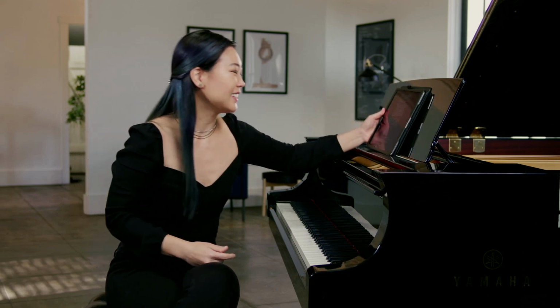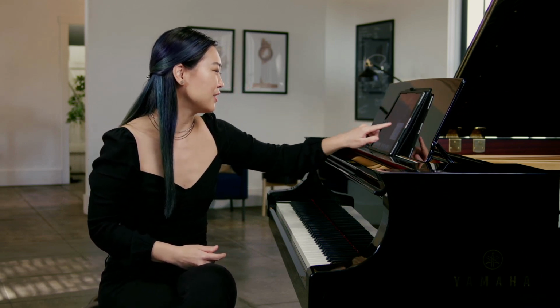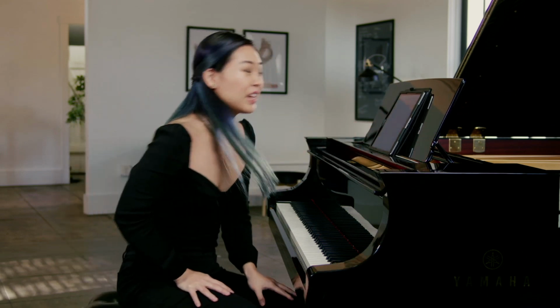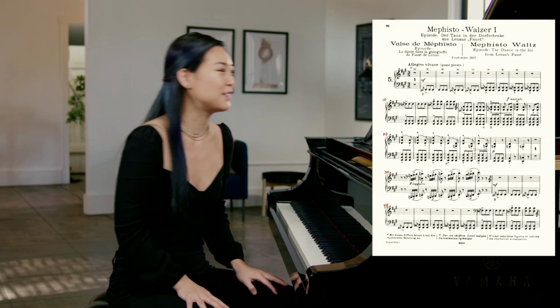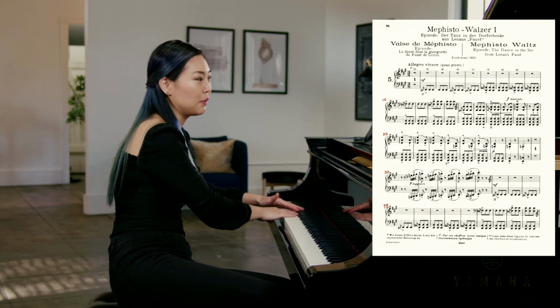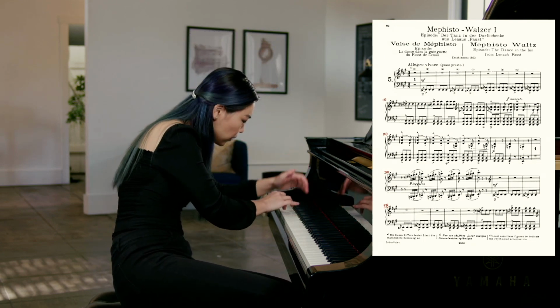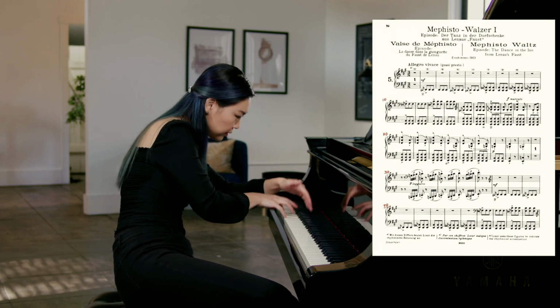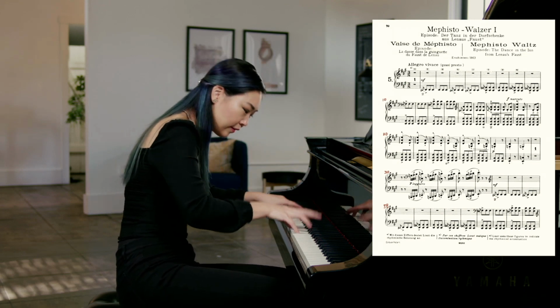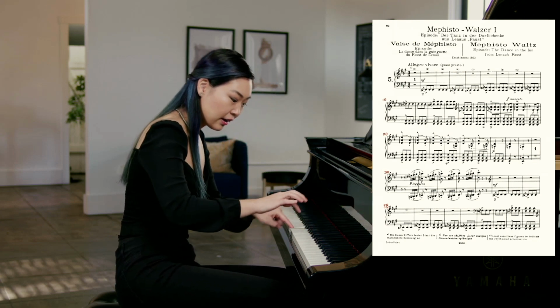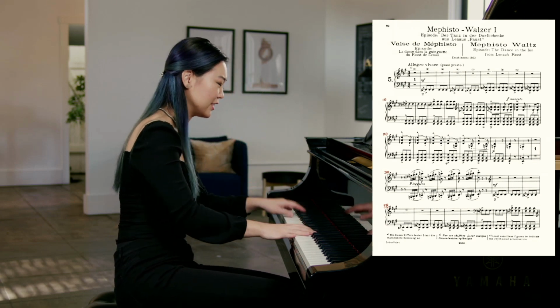So let's dig in. Let's go ahead and go straight into the piece with one of the most iconic beginnings in piano literature, right? We have the devil tuning his fiddle. So an empty bar of rest. 1, 2. Here we have the strings of the violin.